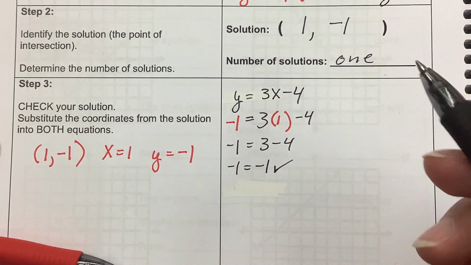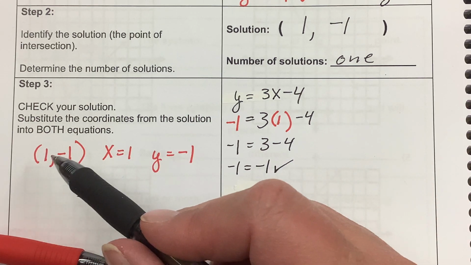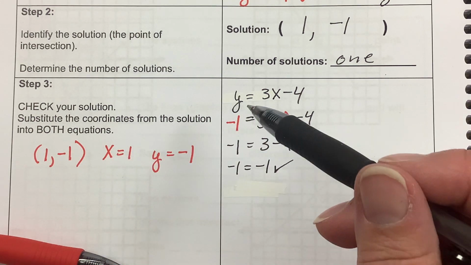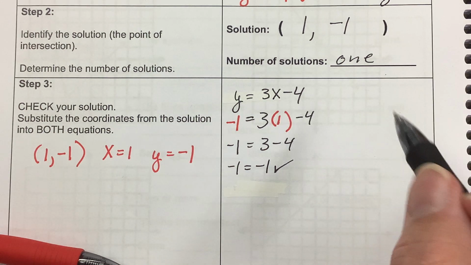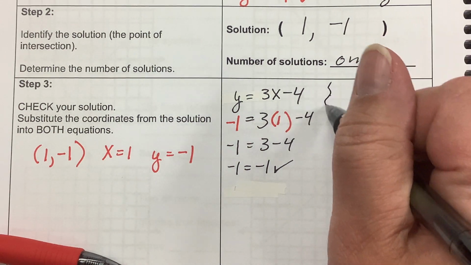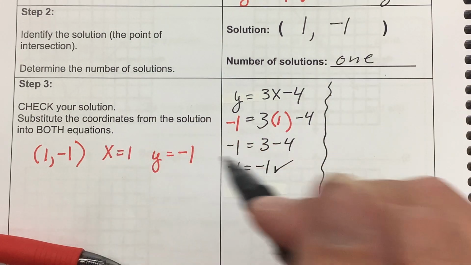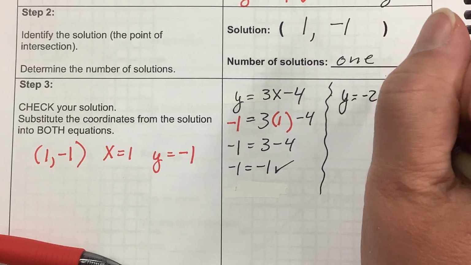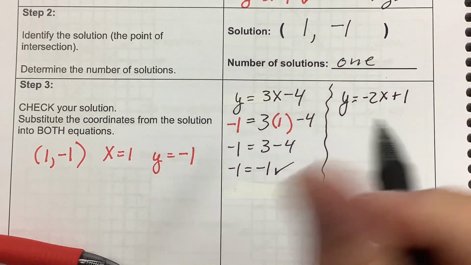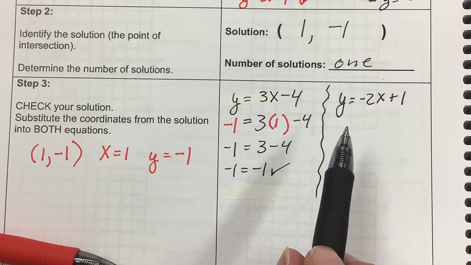And that checks. What does it mean to check? It means that the point 1, negative 1 is a solution to y equals 3x minus 4. There's a lot of solutions, but that's a solution. Now I'm going to try the same point in the other equation. Y equals negative 2x plus 1. And I have to make sure that it's a solution to this equation.